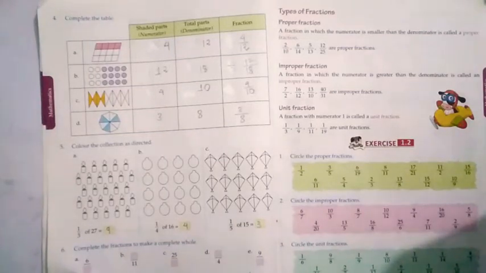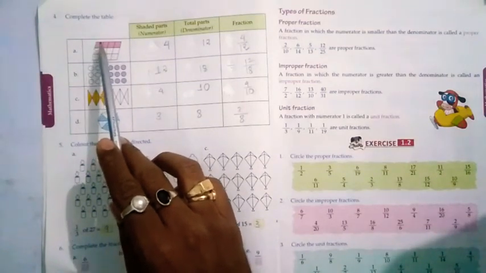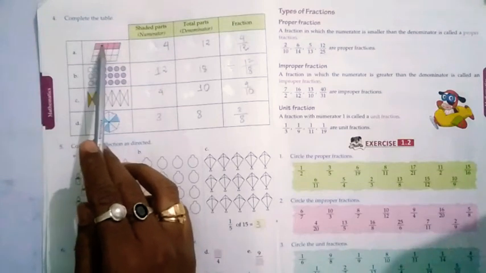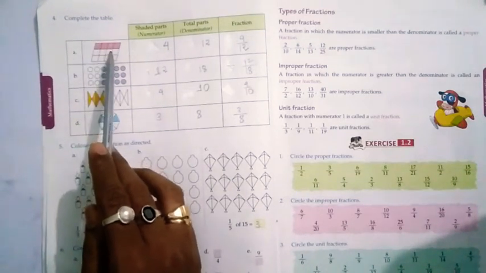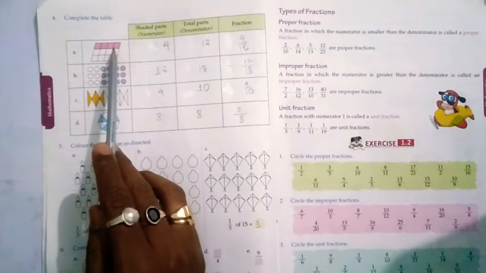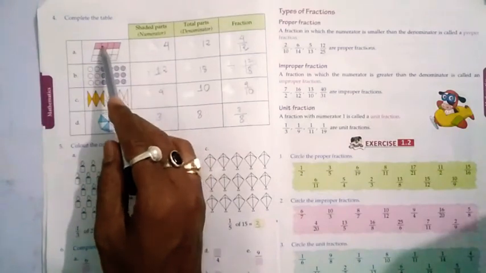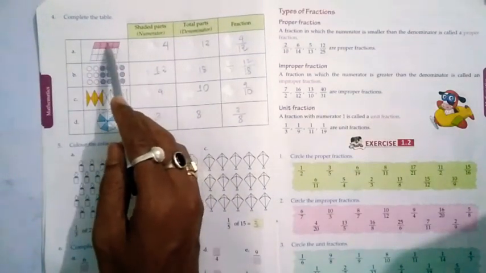Good evening students. In this video we will discuss exercise 1.1, question number 4. In part A, we count how many boxes there are: 1, 2, 3, 4, 5, 6, 7, 8, 9, 10, 11, 12. There are 12 boxes, and out of these 12 boxes, 4 boxes are shaded.